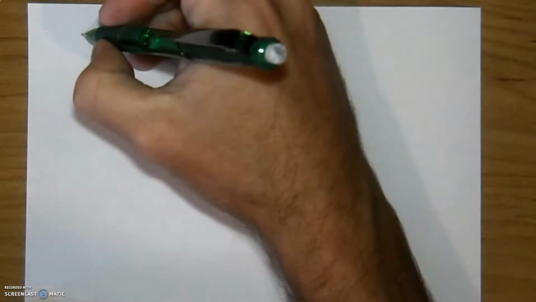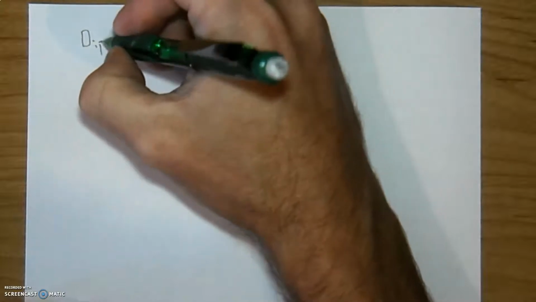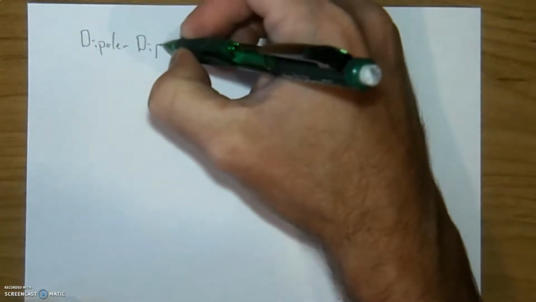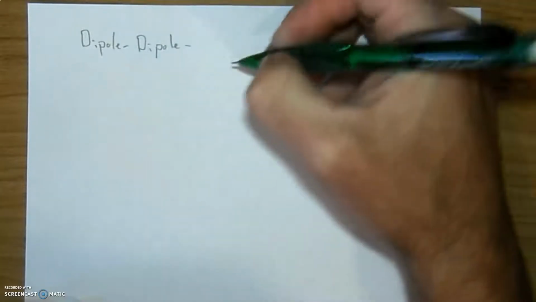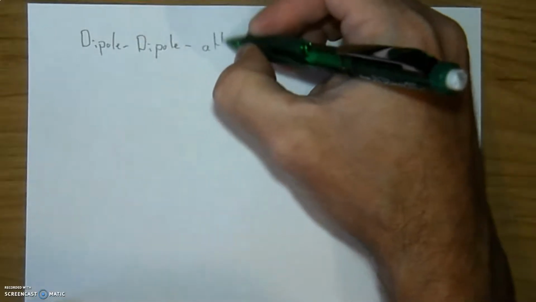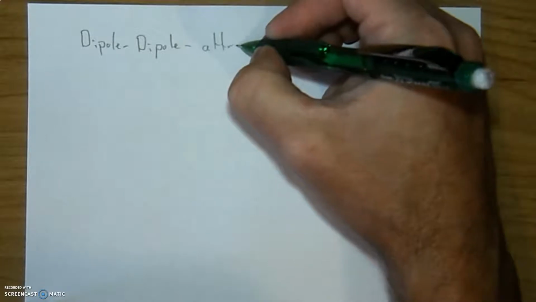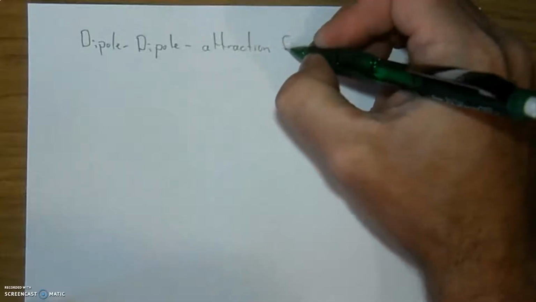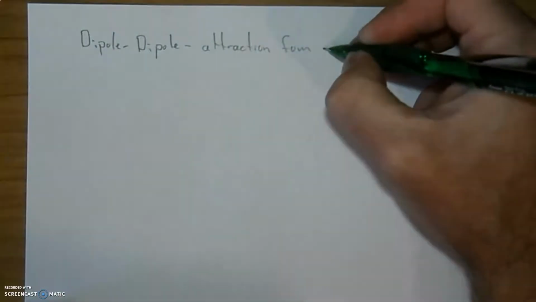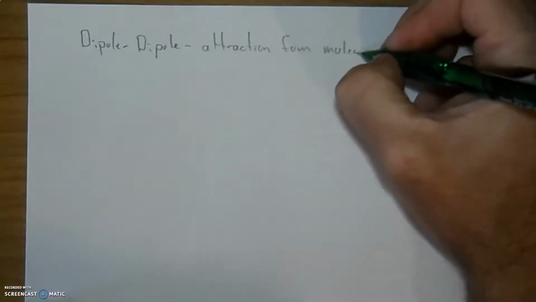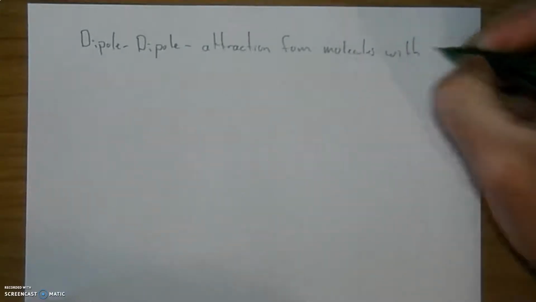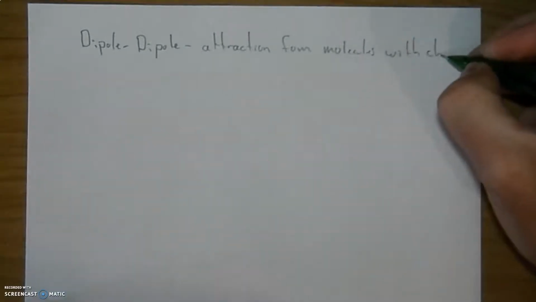Starting off our second video, we will begin with dipole, or dip. Now for this one, we're looking at the attraction from molecules with charged ends.